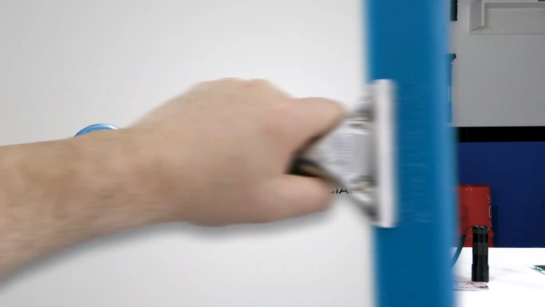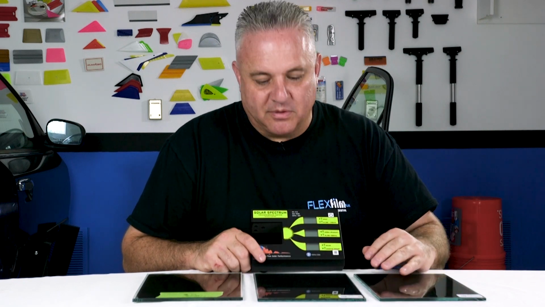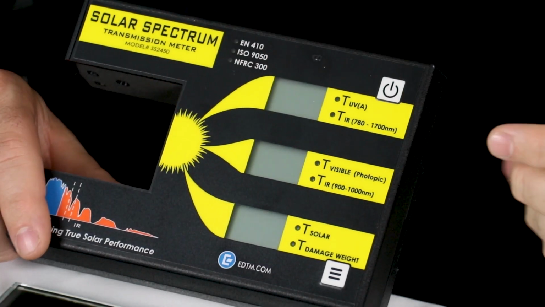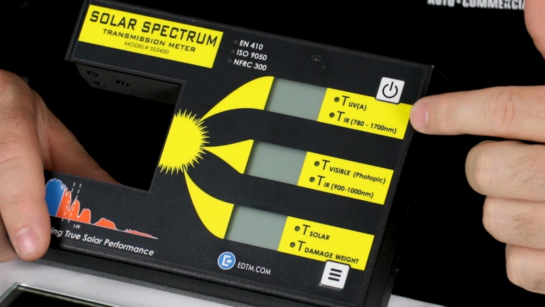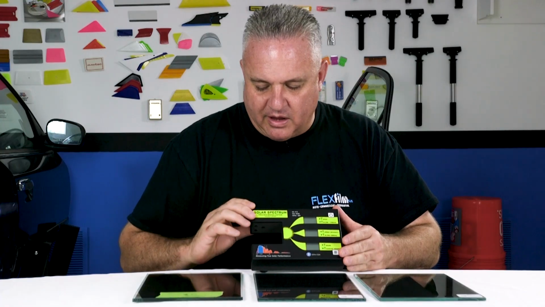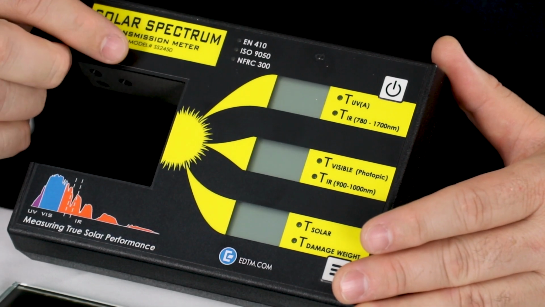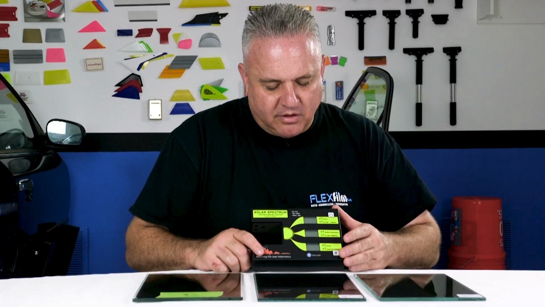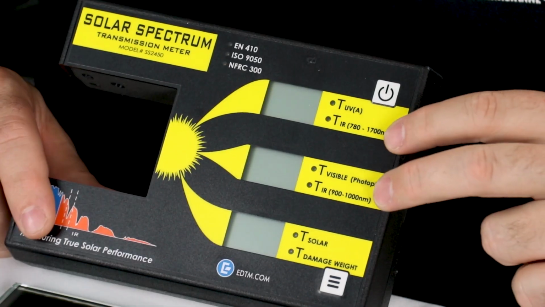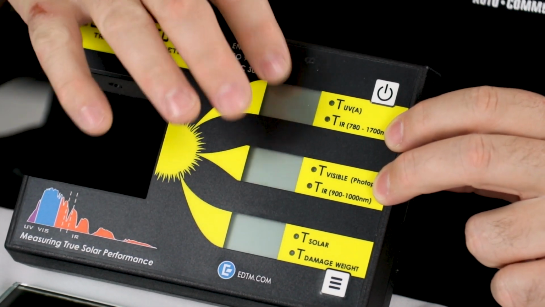So here we go. Okay, the first test we're going to do is we're going to take these three ceramic films and we're going to put them in this meter and we're going to see what numbers show up in these blanks, okay? This is a solar transmission meter, transmission being the key word. It's made by EDTM and it's model number SS2450. So we want to know how much infrared radiation is going to pass through the glass. But we also want to know what the difference is, which is what it blocks. So in these two spaces right here, these are the important spaces, okay?